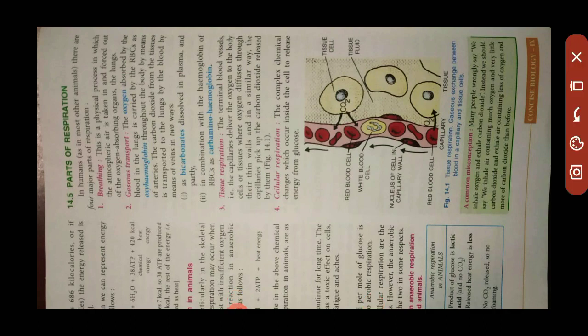First, you can see in humans, as in most other animals, there are 4 major parts of breathing. Breathing is the physical process in which atmospheric air is taken in and forced out of the oxygen-absorbing organs, the lungs. And the second part is gaseous transport.